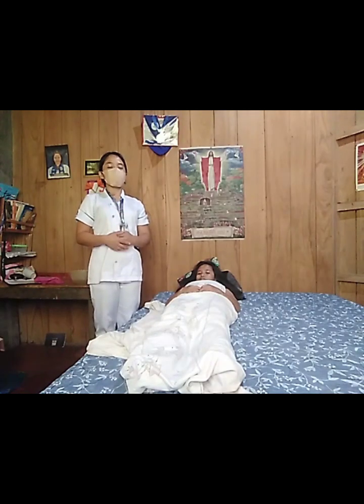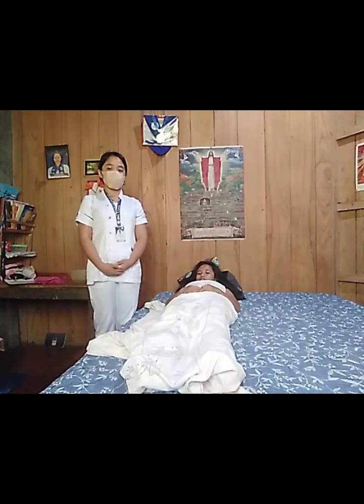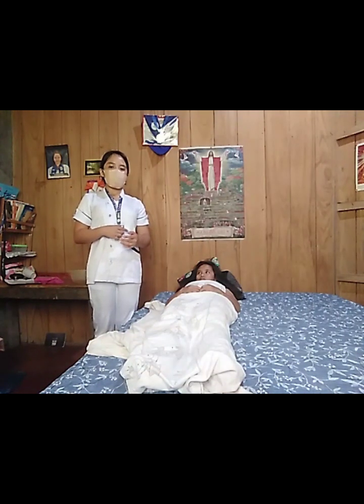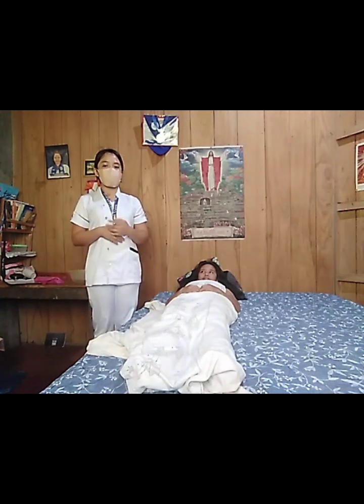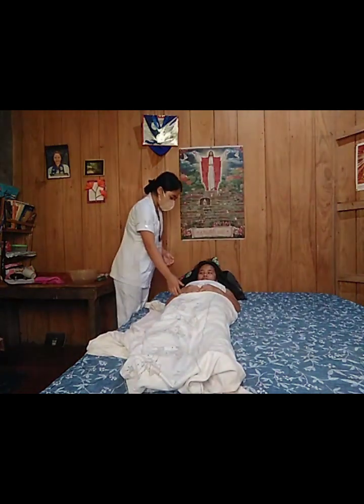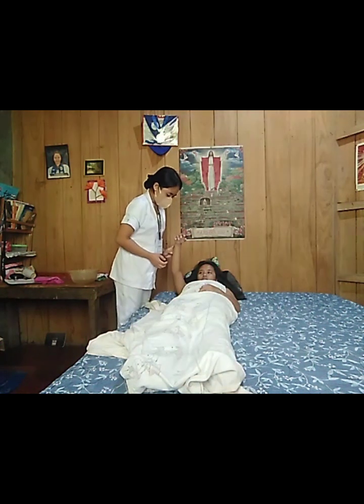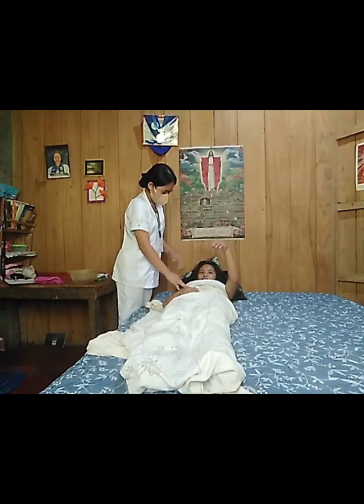So now, we're going to do the assessment of the bed bath. First is, assess the client's tolerance for activity. It promotes mobility and independence of the daily task. So, ma'am, pwede na mo taas yung kanang kamot sa dali, ma'am, sa taas. Thank you, ma'am. Pikas na sad, ma'am.